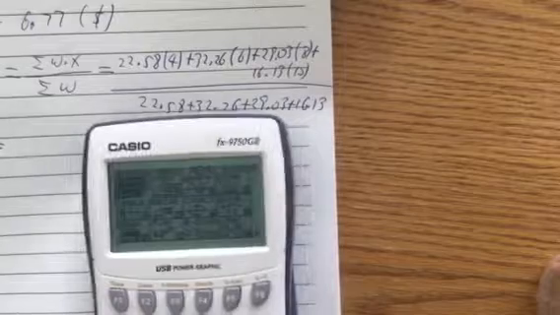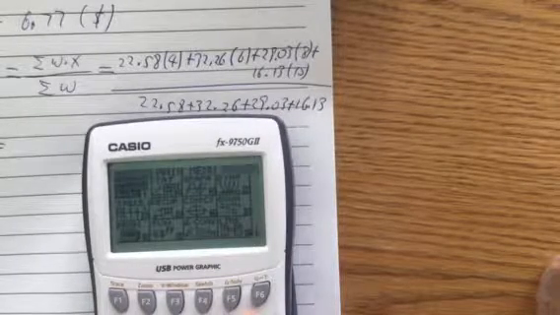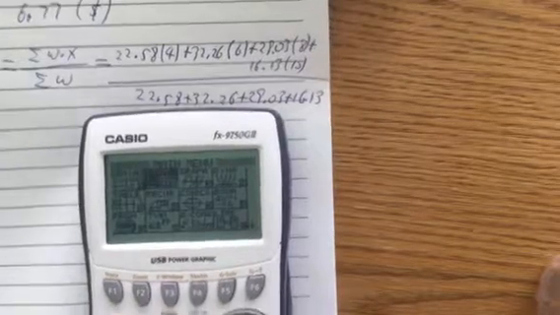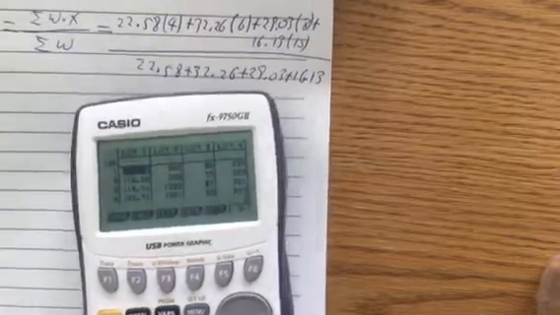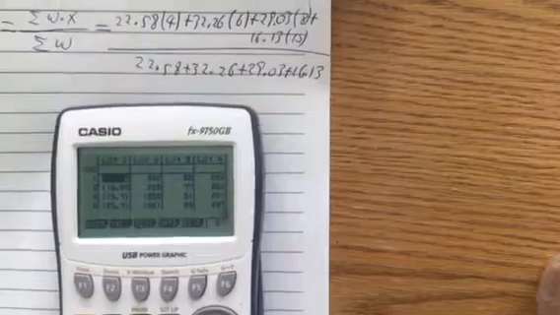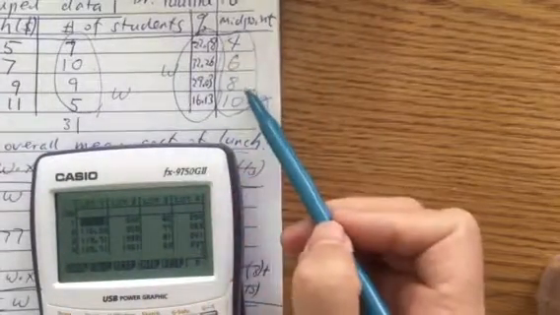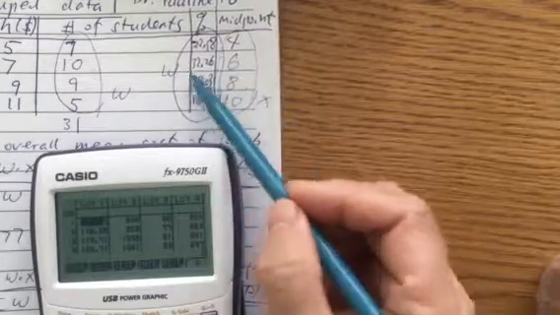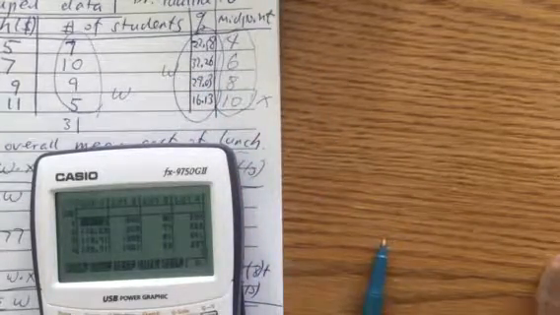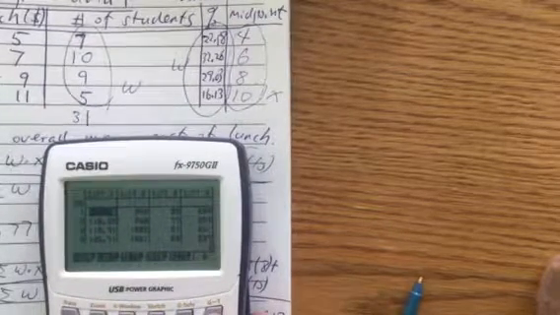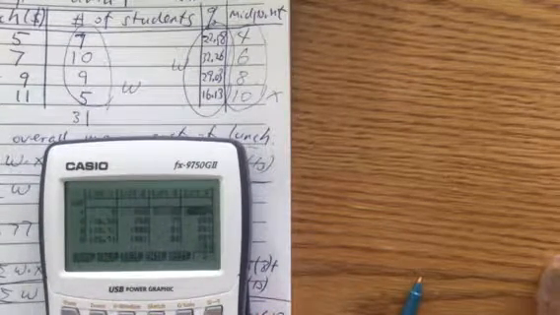So I will go to the statistical function menu, then start. I want to create two lists based on W and X here. I have to make room for the list.